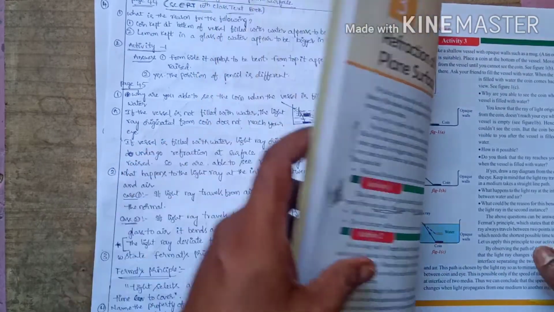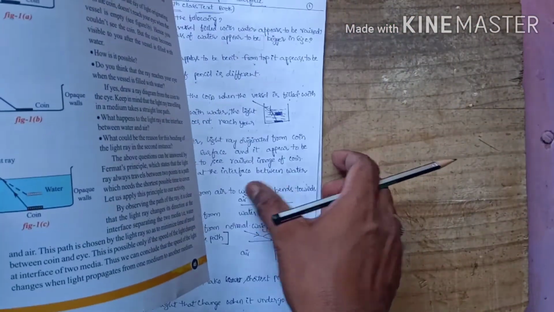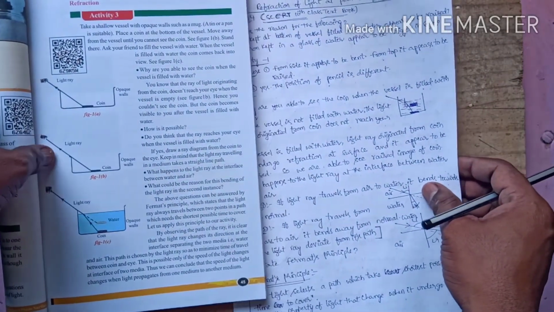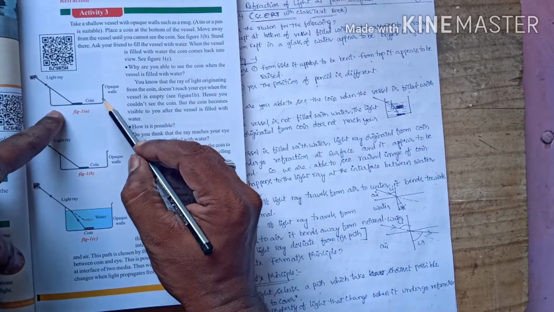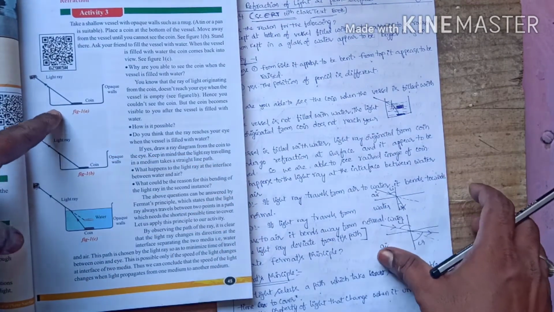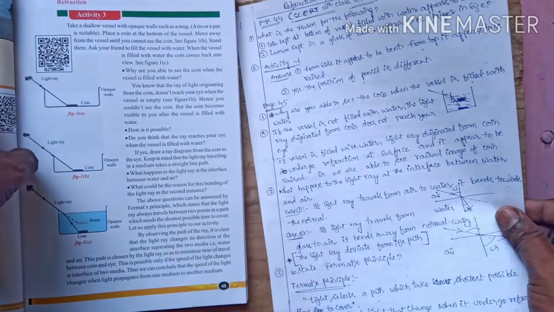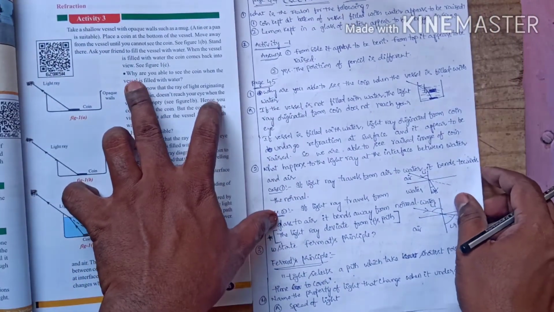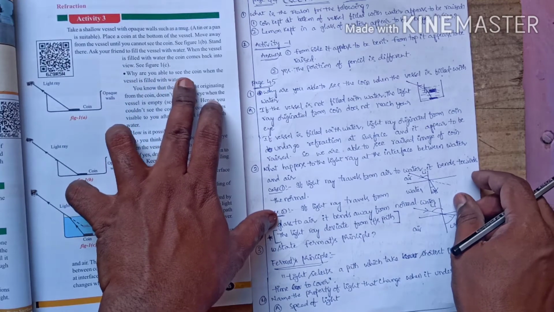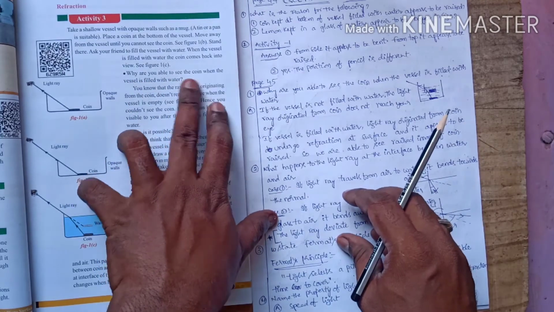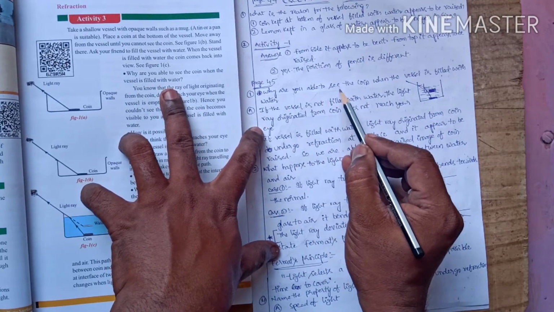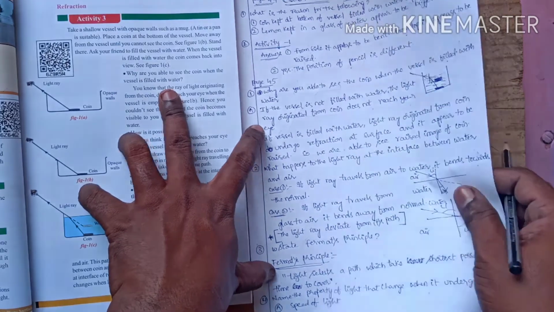Now, move on to page number 45. These are the concepts on page number 45. Here a coin is kept in a glass beaker, and water is poured into it. Now the question is: why are you able to see the coin when the vessel is filled with water?